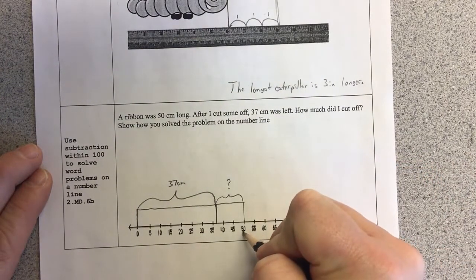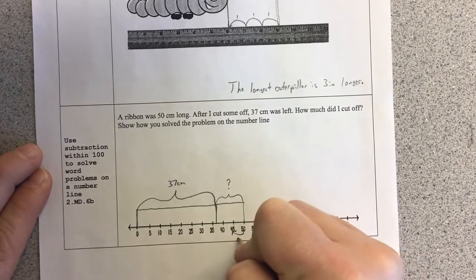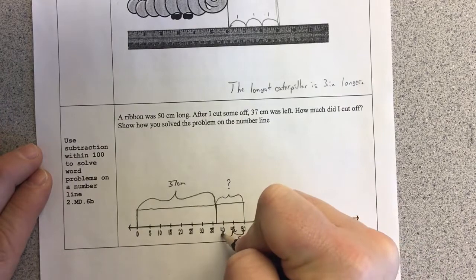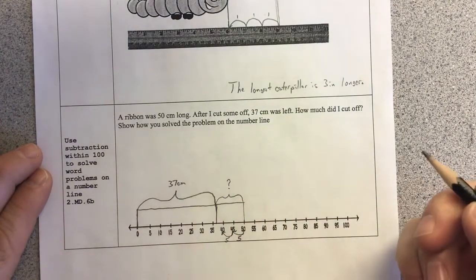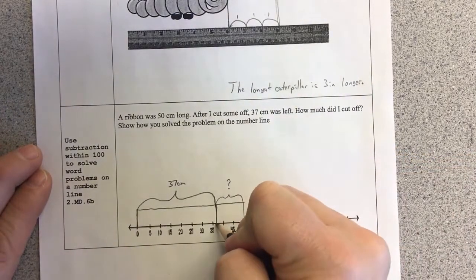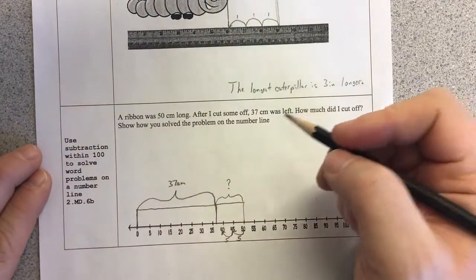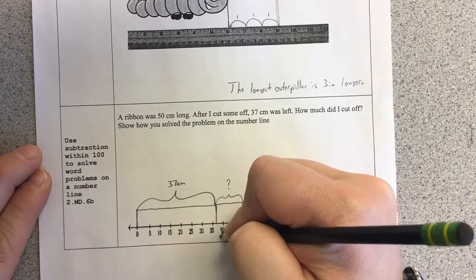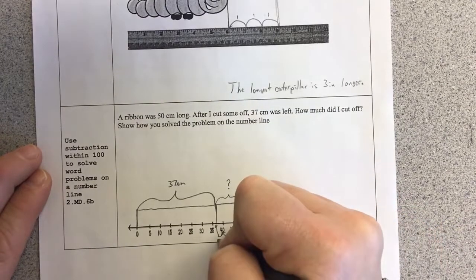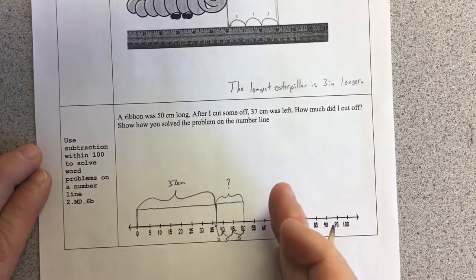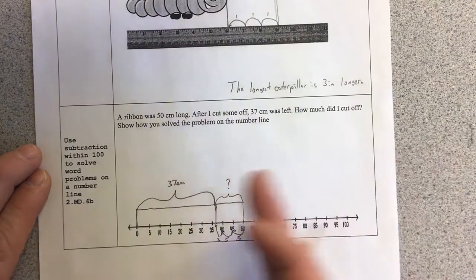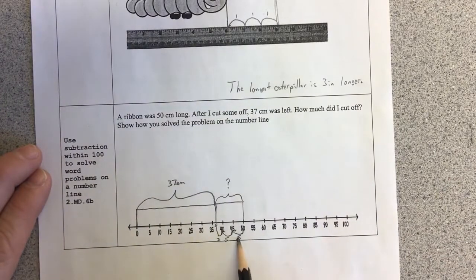So right here, from 50 to 45, that is 5. Now from 45 to 40, that is 5. Now, this right here is 37. From 40 to 37, right there, that is 3. So from 40, 39, 38, 37, there's 3 spaces, okay? So I hopped 5 spaces, and 5 spaces, and 3 spaces.